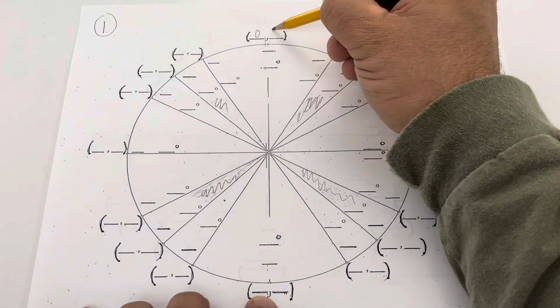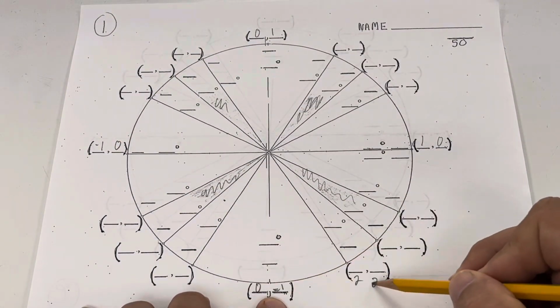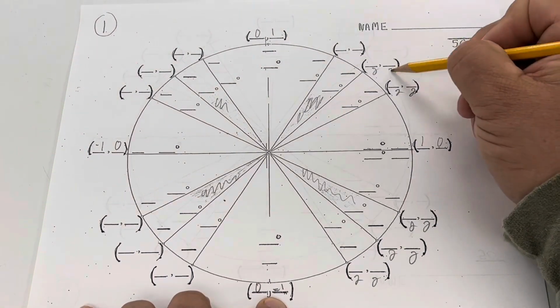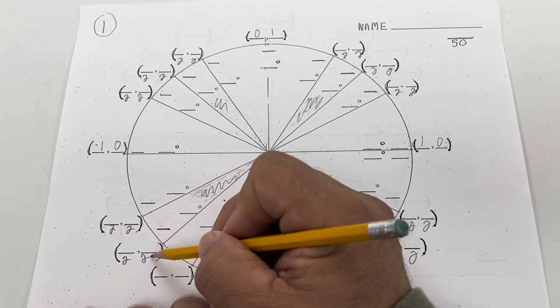1, 0. 0, 1, negative 1, 0, 0, negative 1. Put a 2 underneath everything. Get it done. All you gotta do is write down the 2. What's the matter with you?